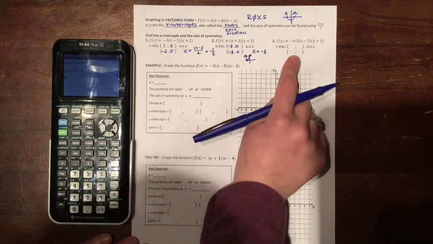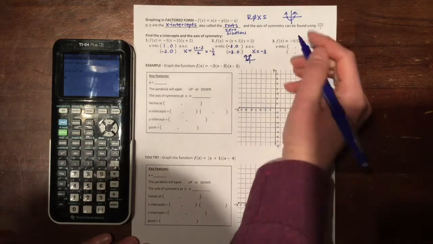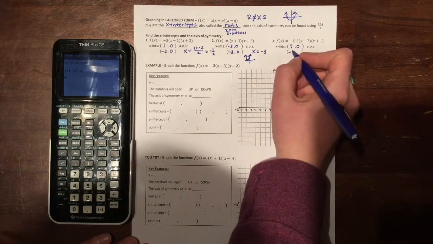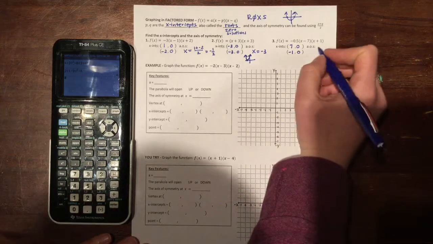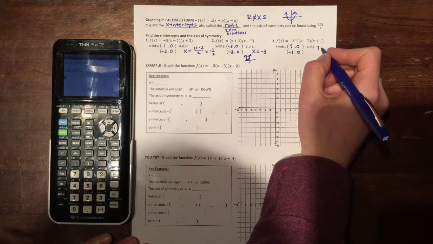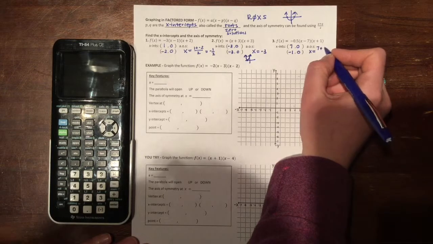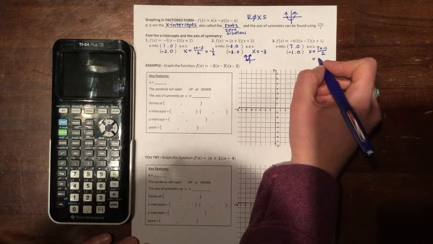Okay, last but not least, over here we've got x minus 7, so that means your x-intercept is 7. And we've got x plus 1, so x is negative 1. So (7, 0) and (negative 1, 0) are your two x-intercepts. For your axis of symmetry, x is halfway between 7 and negative 1. Divided by 2, and we do that, we get x is equal to 3.